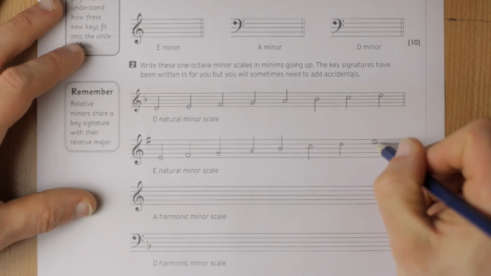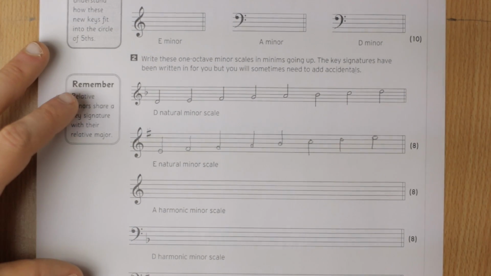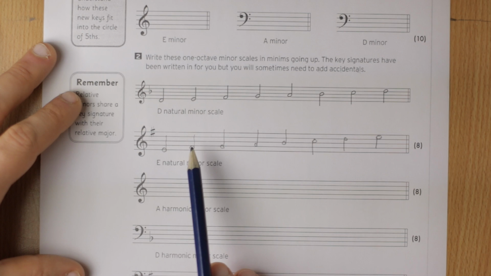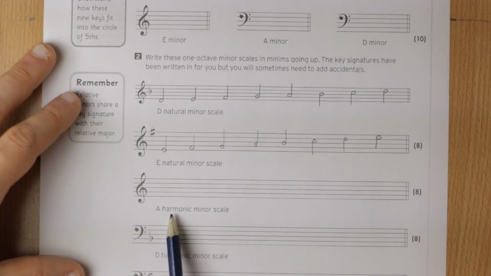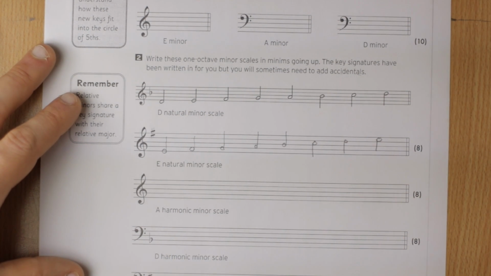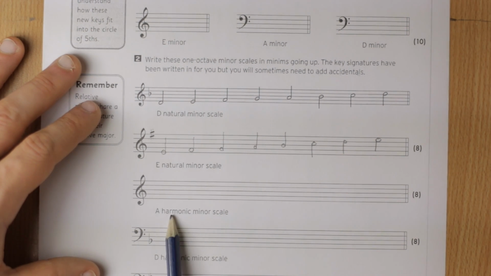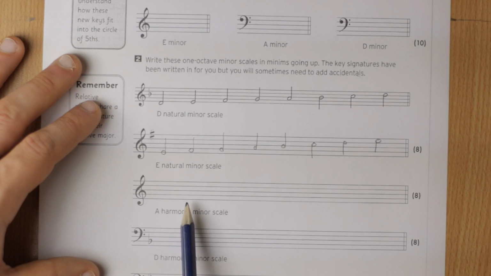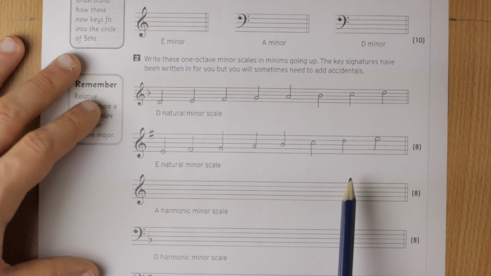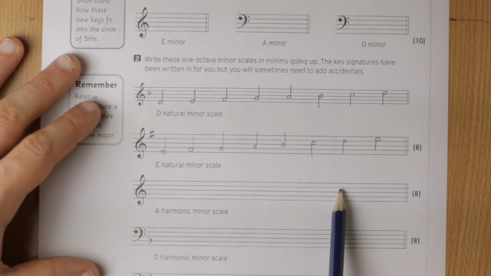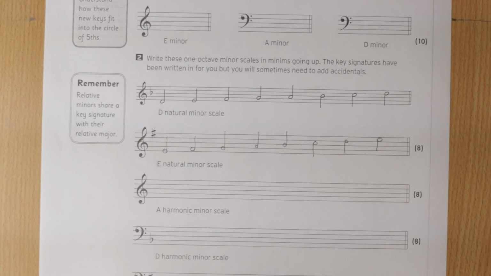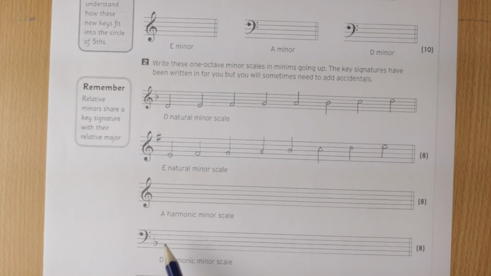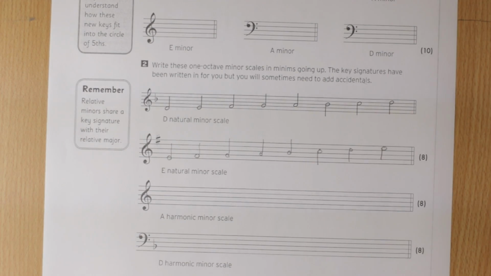Coming down now, we've gone above the line. So that's it. And then we don't need any accidentals because it's a natural minor. We'll need an accidental for the harmonic minors though. Do you remember where to put those? I'll do this one. Well, the harmonic minor, remember the 7th note of the scale will be raised a semitone. So you'll need a sharp on that 7th. And remember, they've already put in the key signature, so you don't need to do that. Okay, and finally, the last page.